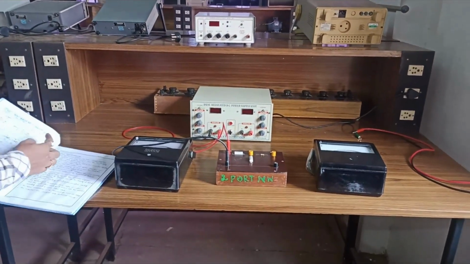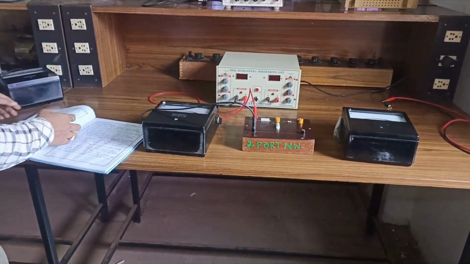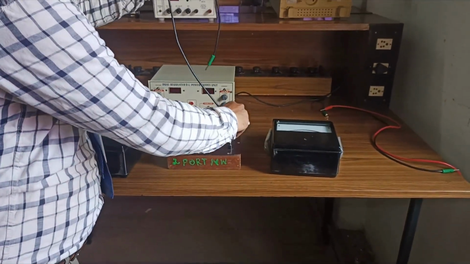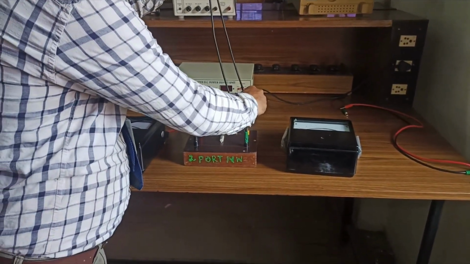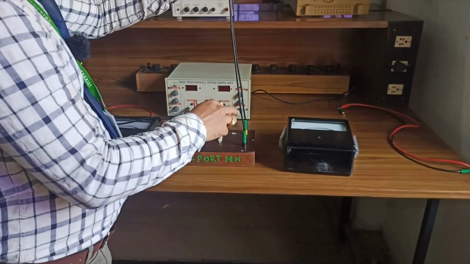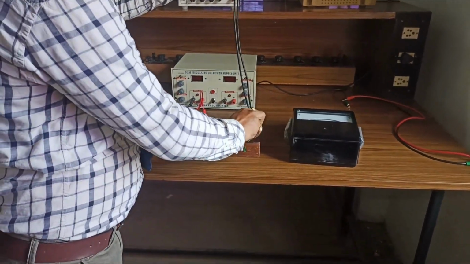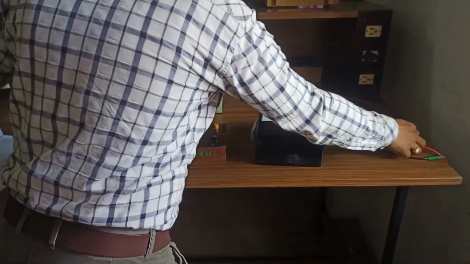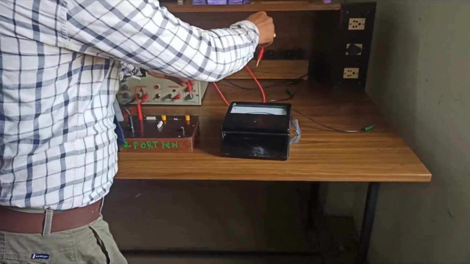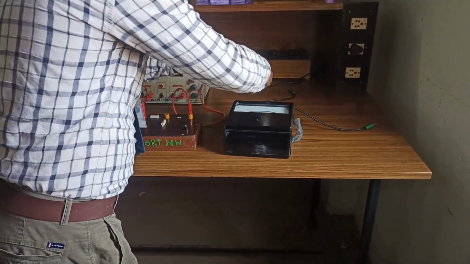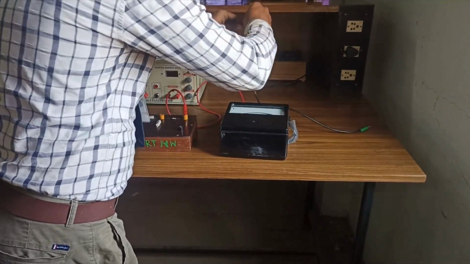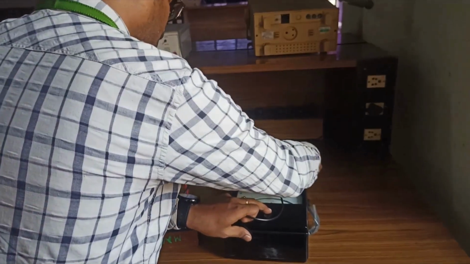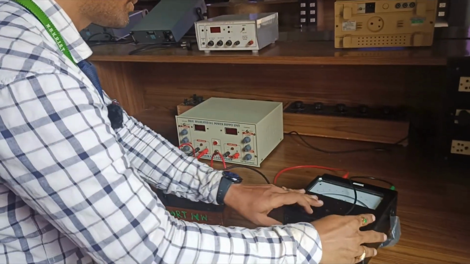So here you can see the circuit diagram. At the output side we have to short circuit generally. Short circuit means the output port, the positive and negative, we have to short circuit. If you short circuit, automatically current will flow. That current we are going to find out with the help of this ammeter. So connect the positive terminal of the output port to the ammeter positive, and the negative terminal of the two port network to the negative.